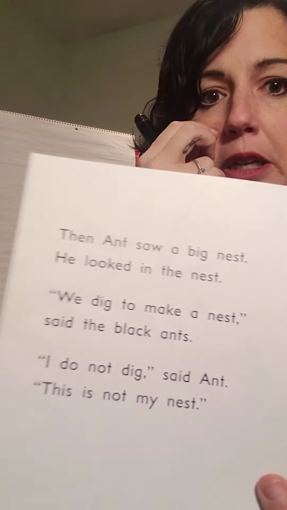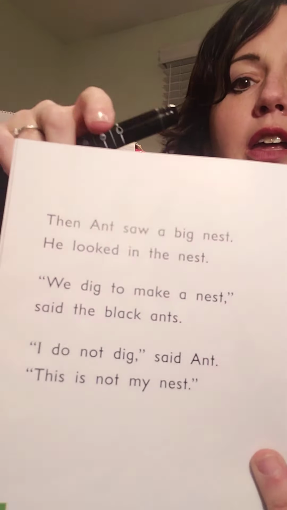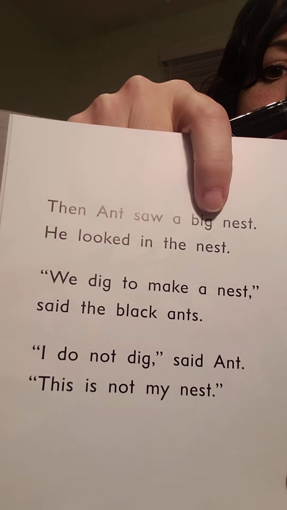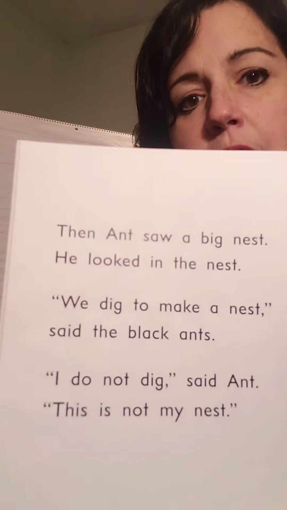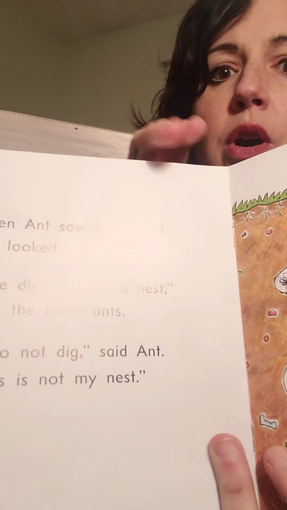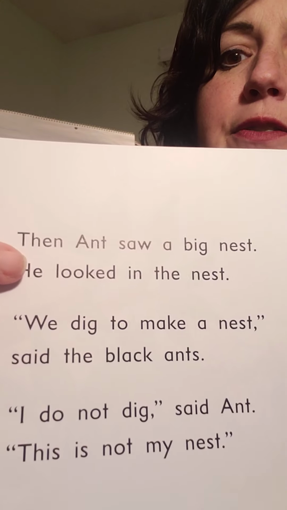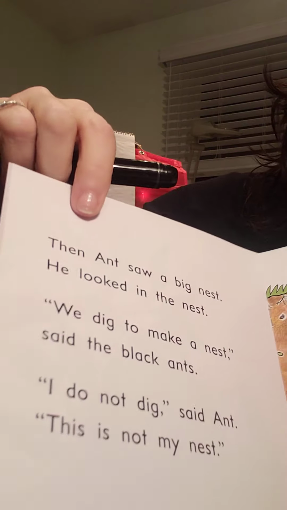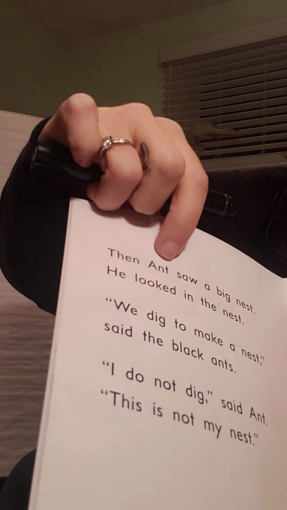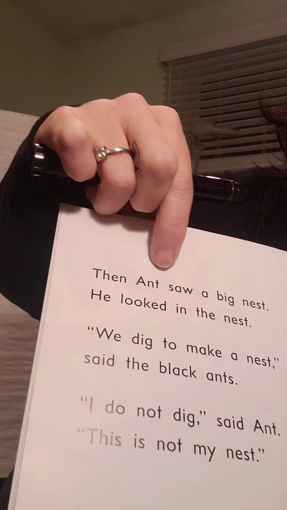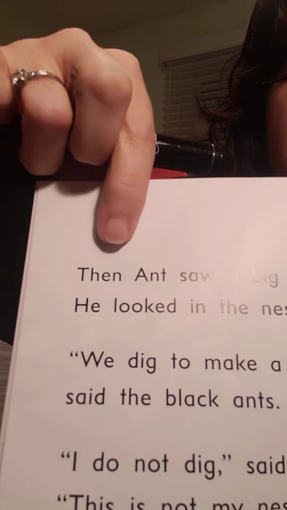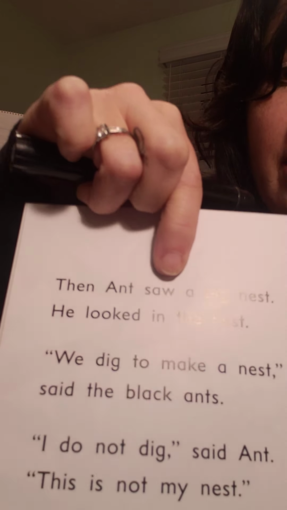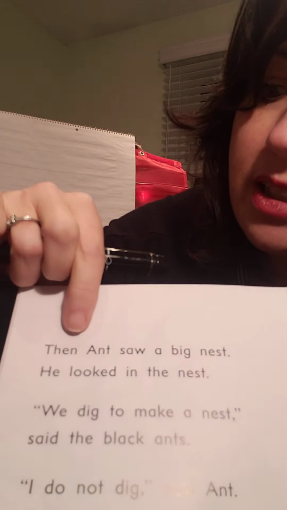For instance, when you look at a book, there are spaces between the words. That way, when we're reading, we know where there's the difference between one word and another word. This says, that ant saw. Those are three different words. That ant saw. How many words in this sentence?